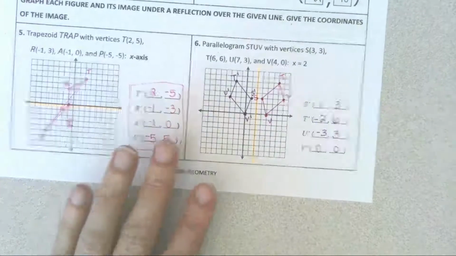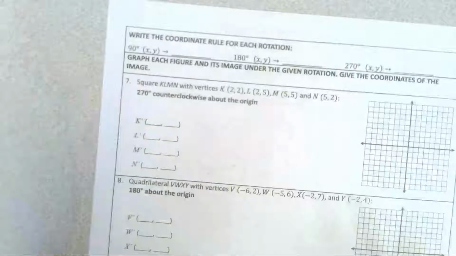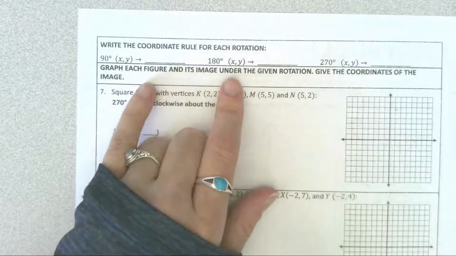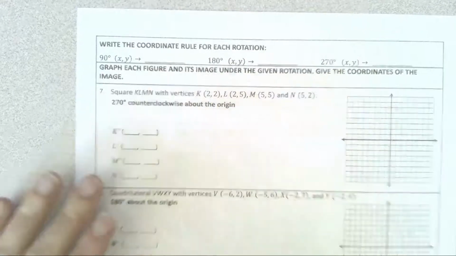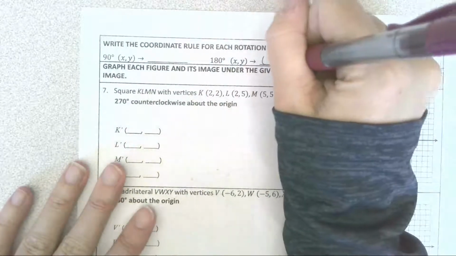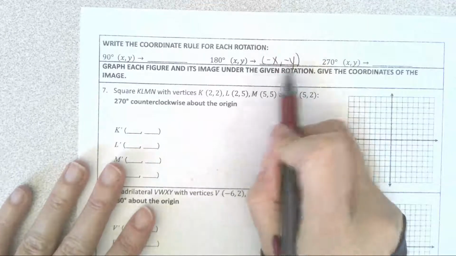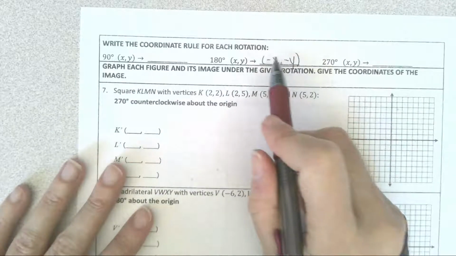All right. Let's move on to number 7. Oh, before we do number 7, we want the coordinate rule for each rotation. So I know 180 degrees is the easiest to remember because your coordinates stay in the same order, but they just both become the opposite, so negative x and negative y.